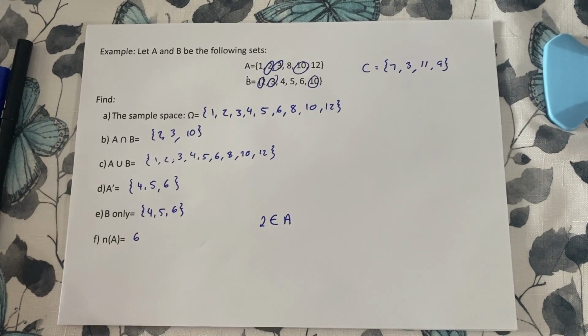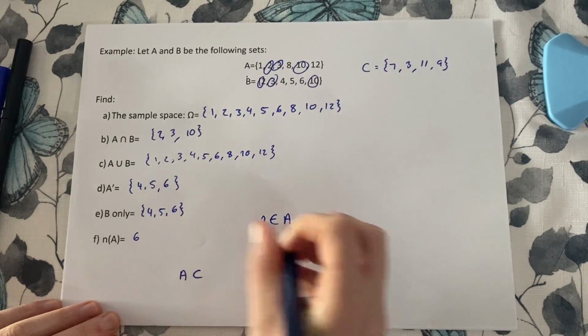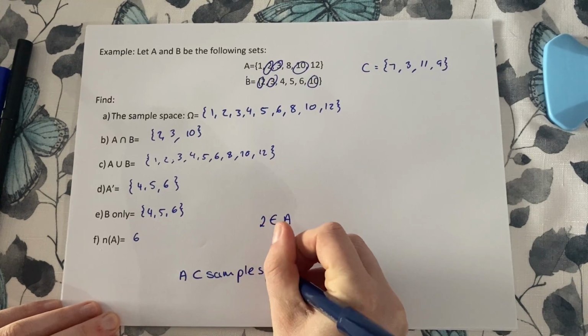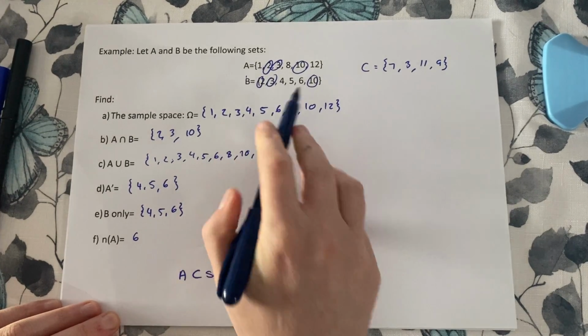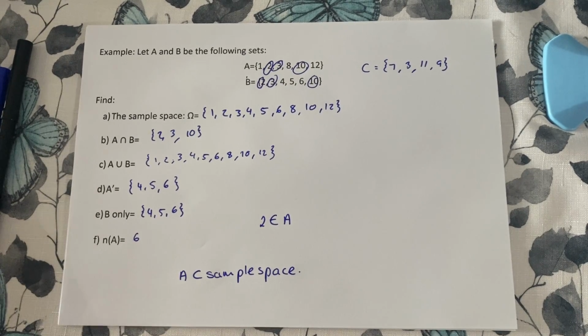And when we're saying subset, like if we were to say A is a subset of the sample space, basically you draw A and then put the sample space with that in between. And that is it for this video.